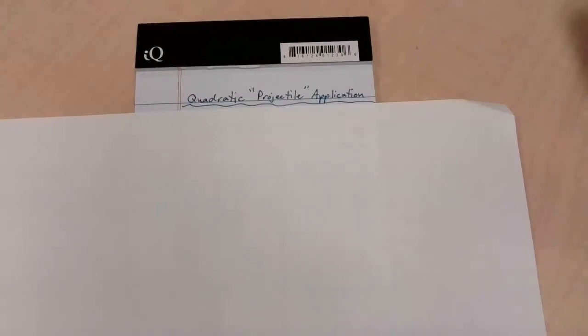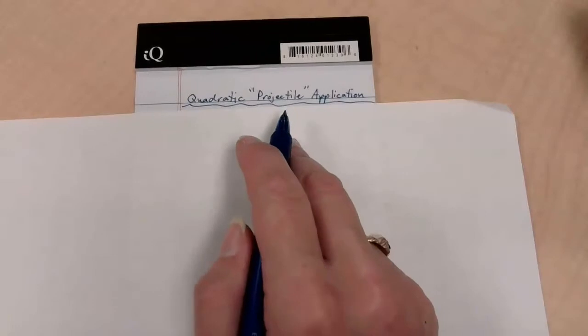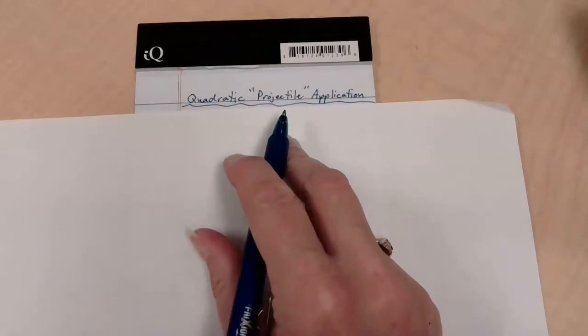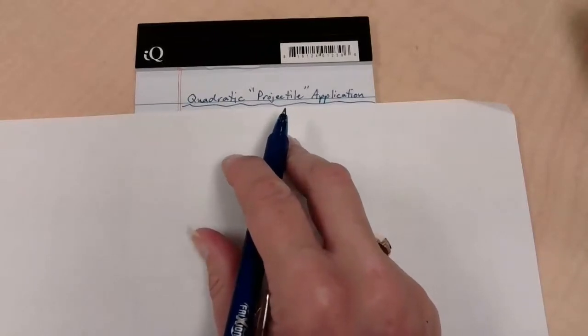There are so many really good applications of quadratic models, and there's one in particular that I would like to focus on today. I call it the projectile application. It doesn't have an official name that I'm aware of. If you happen to hear of one, let me know.